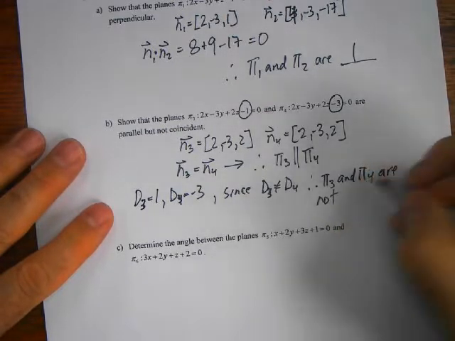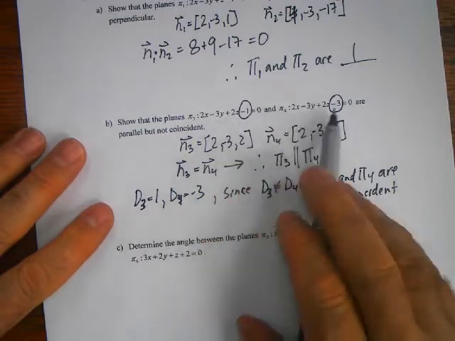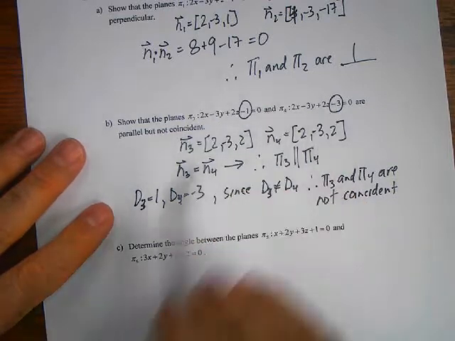So they're parallel but not coincident. They would be coincident basically if one of these was a scalar multiple of the other, the whole equation.